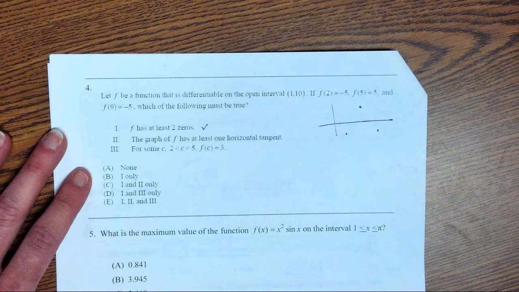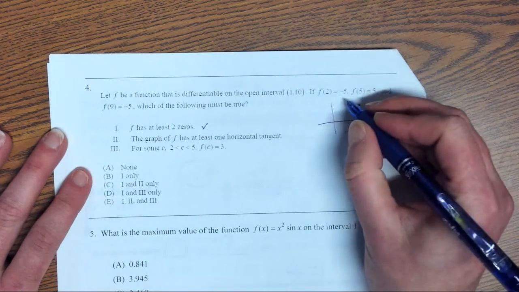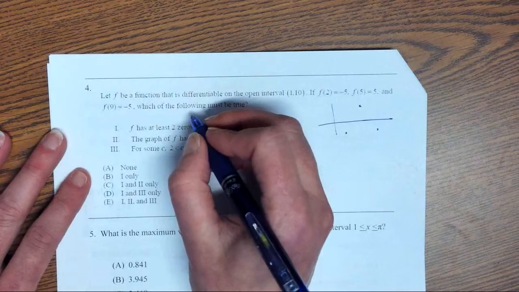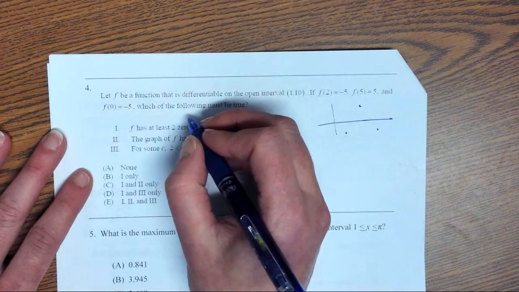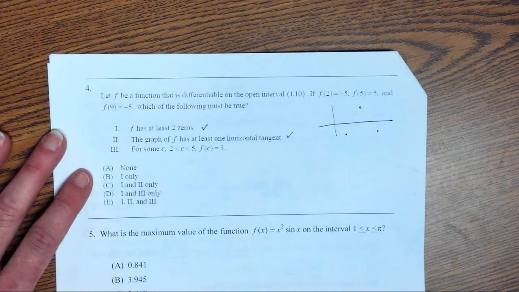The graph of f has at least 1 horizontal tangent. Well, yeah, if it turns around somewhere between here and here, which we know because it has the same endpoints, I believe that's Rolle's theorem, so it has at least 1 horizontal tangent.